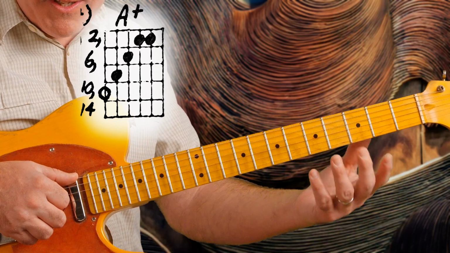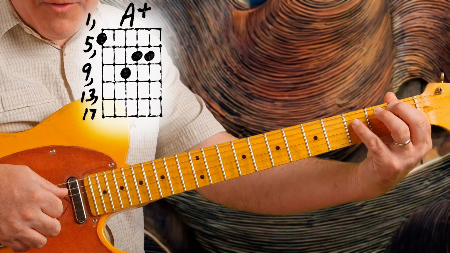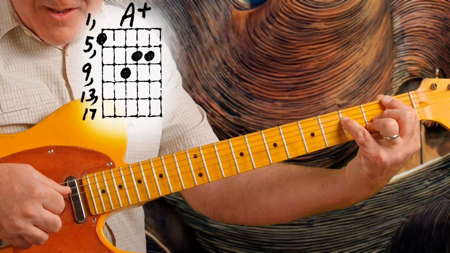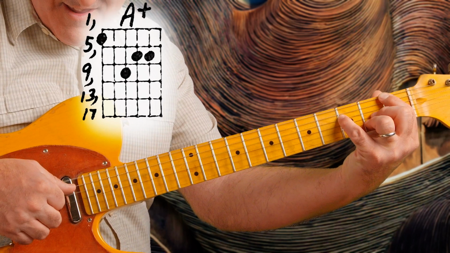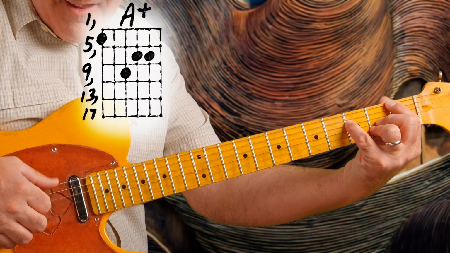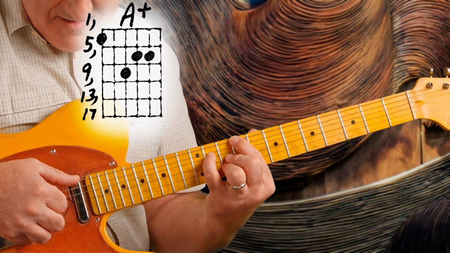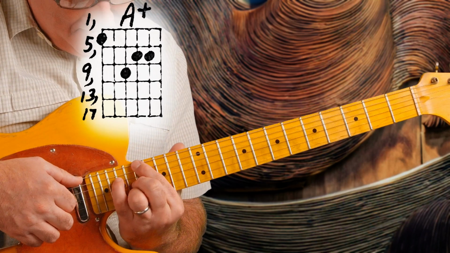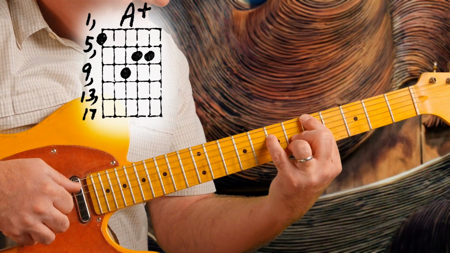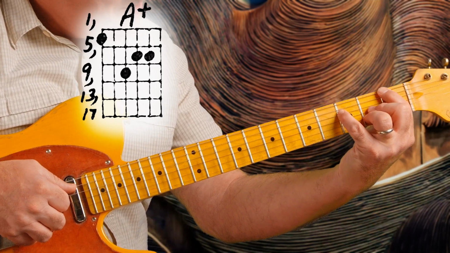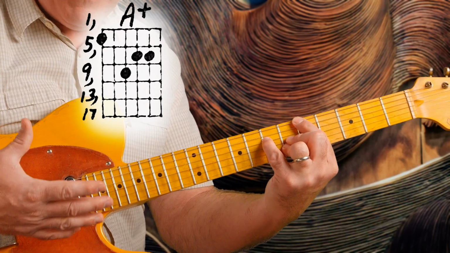Good stuff. Same thing happens here when we use the A augmented. In position 1, we have the sharp 5, root, and 3. Sharp 5, root, 3, root, 3, sharp 5. All of the same notes, they're just jumbled around a little bit.